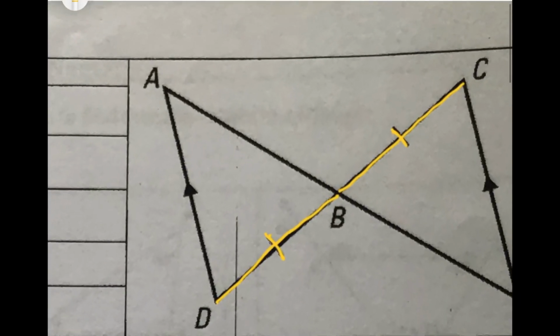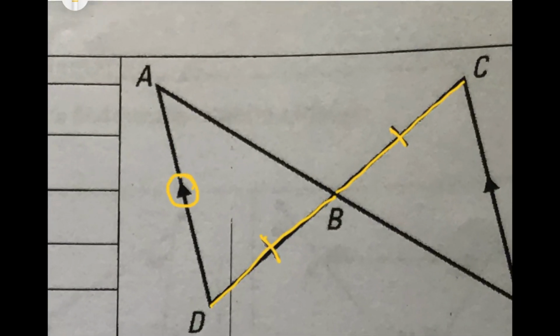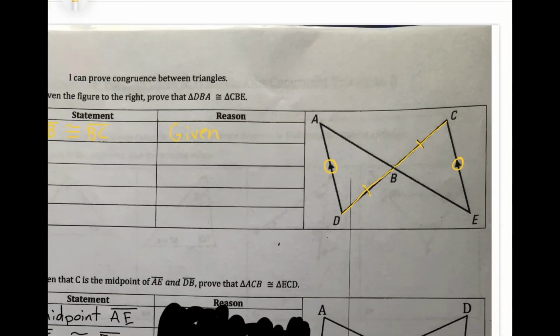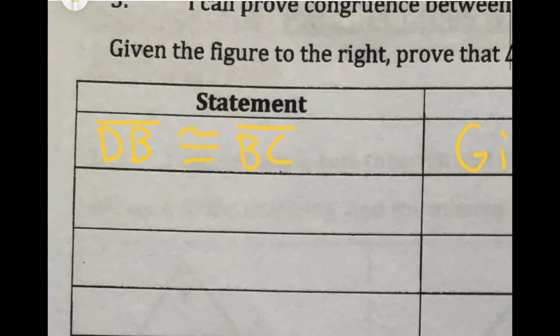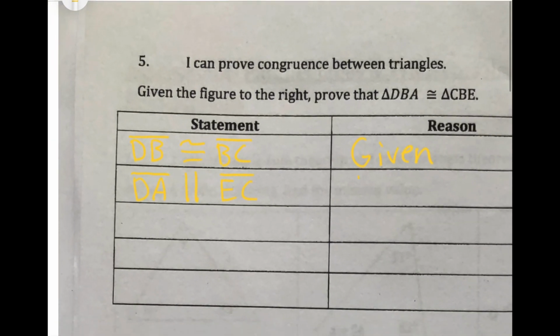Now, other information that is given is that if you look at these 2 little arrows, that means that they are parallel. So how we represent this in our statement or in our proof is that we do line DA parallel, and you can write it out if you really want to, but those two lines means parallel to EC. And this information is also given.